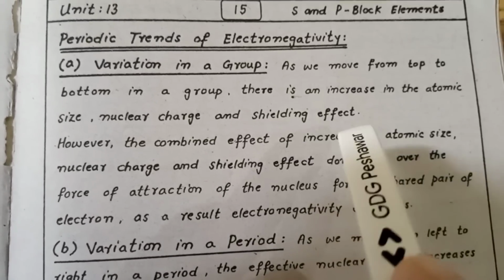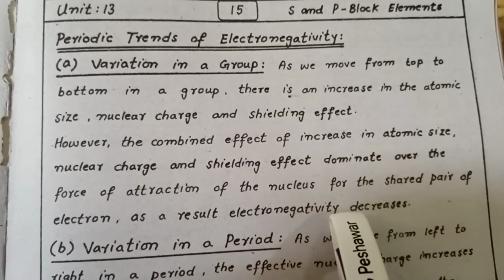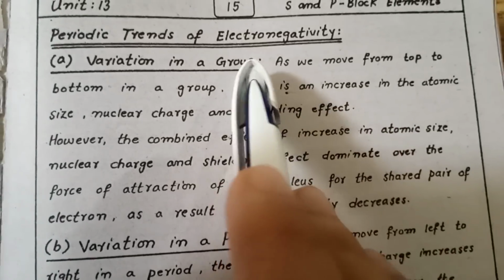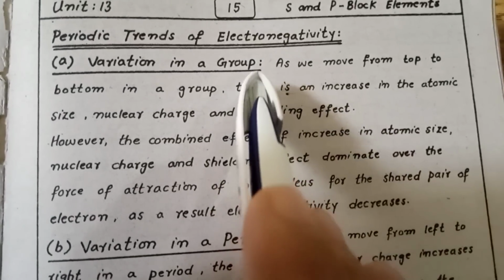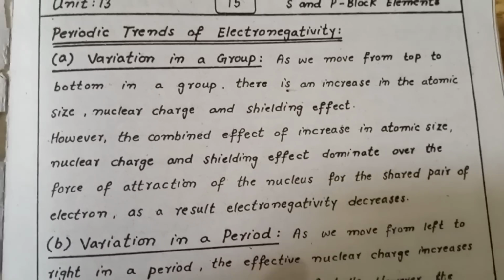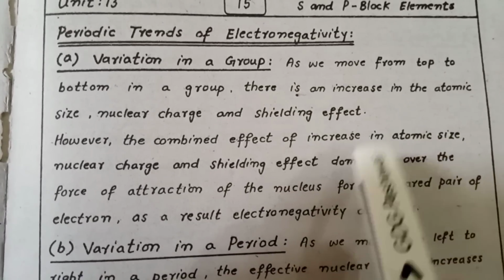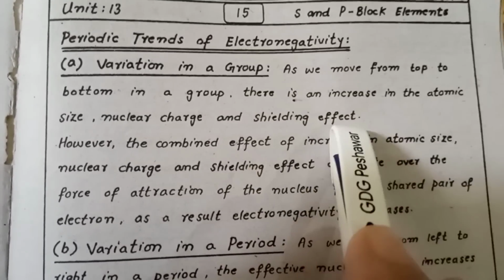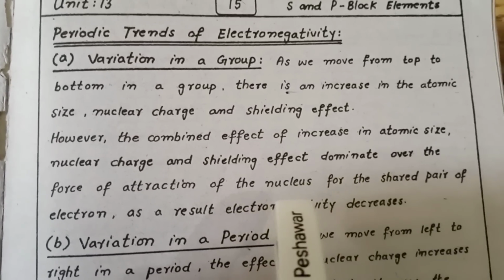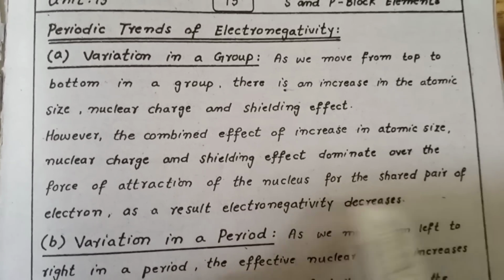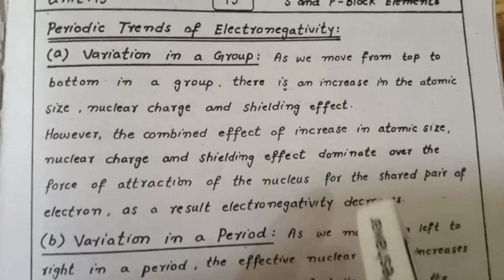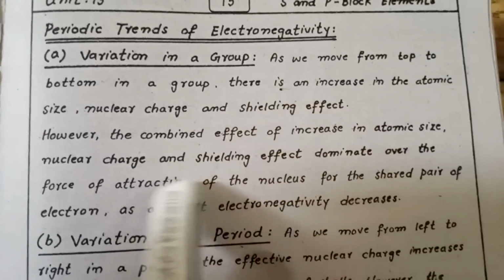So if we move from top to bottom in the periodic table, or in a group, there is an increase in atomic size, and the nuclear charge and shielding effect also increase. So the combined effect of these increases in atomic size, nuclear charge, and shielding effect outweighs the force of attraction of the nucleus for the shared pair of electrons. So the electronegativity overall decreases. That's what is explained in this paragraph.